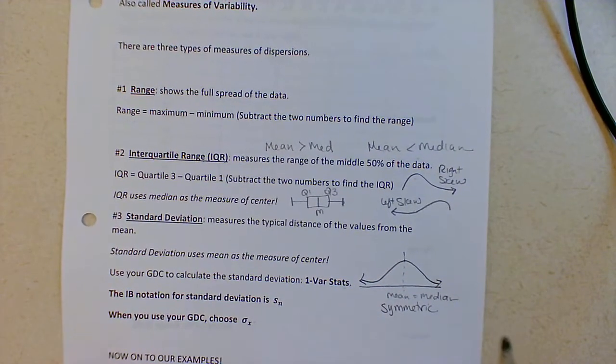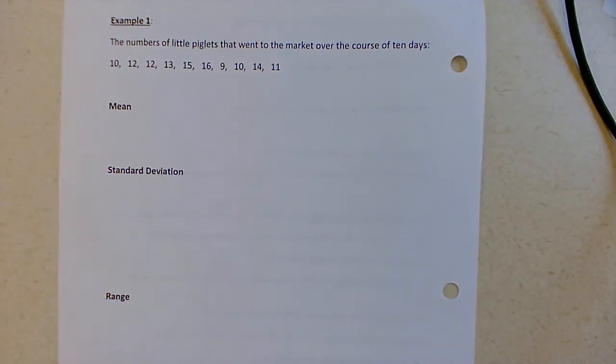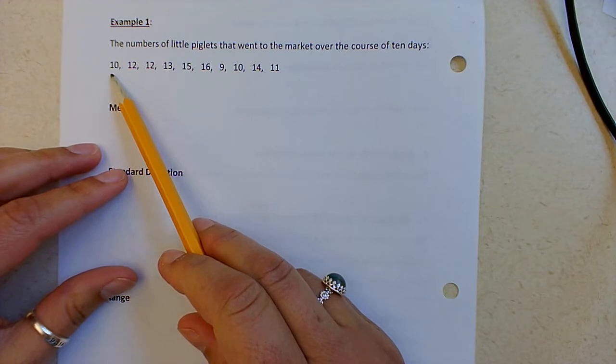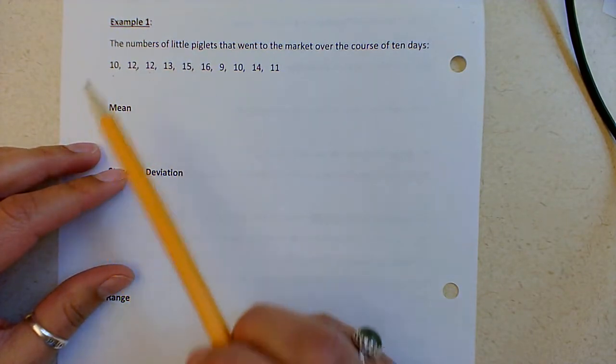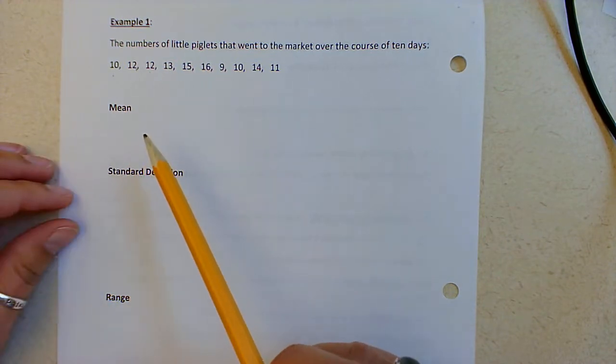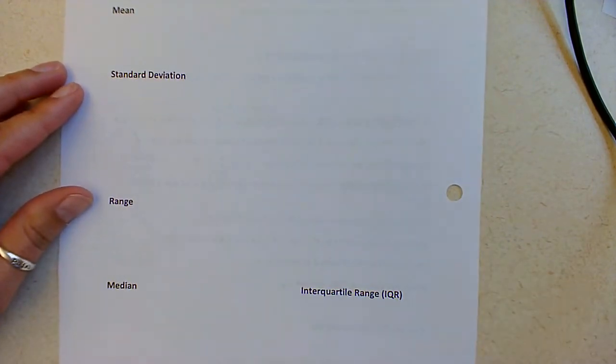If you turn the page, the first example that you are going to find is example number 1. It's about the number of little piglets that went to the market over the course of 10 days. On day 1, 10 went to the market, day 2, 12, and so on and so forth. So there are 10 days here. We need to find the mean, standard deviation, range, median, interquartile range, and so on.